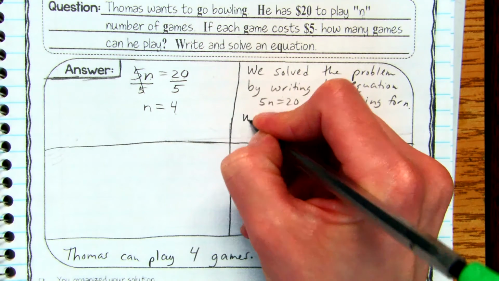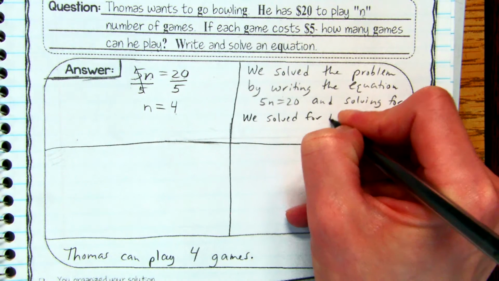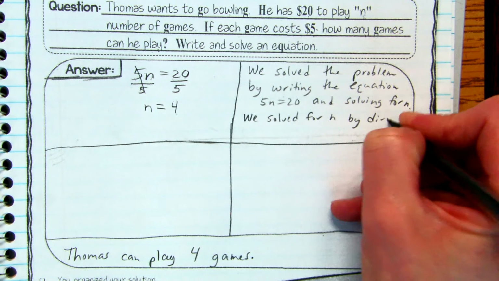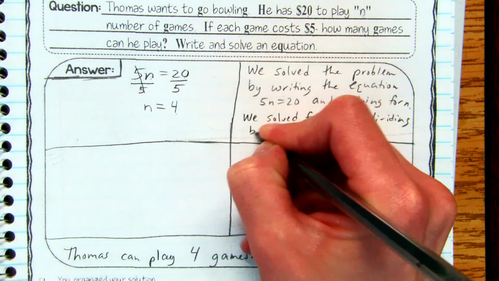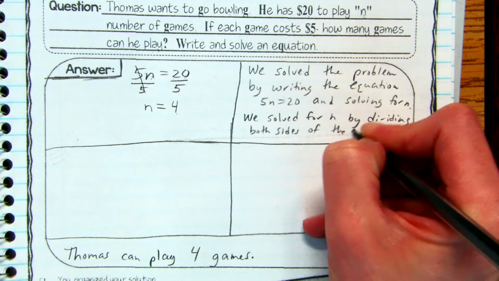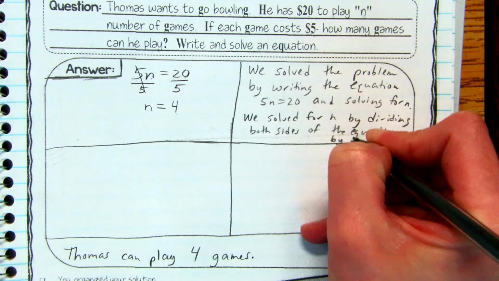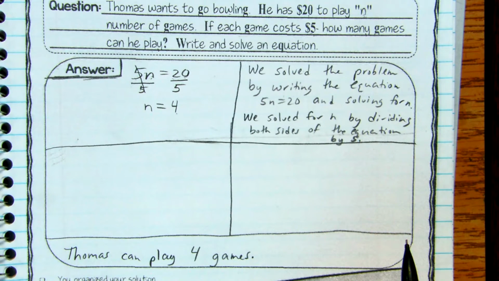We can put that we solved for n by dividing both sides of the equation by 5. Okay?